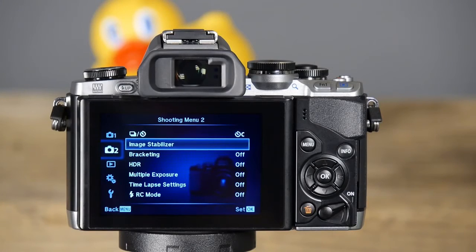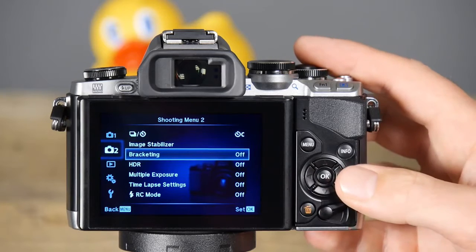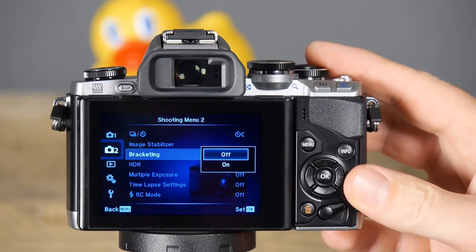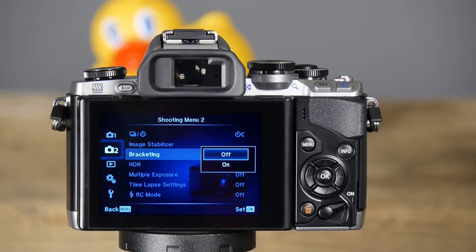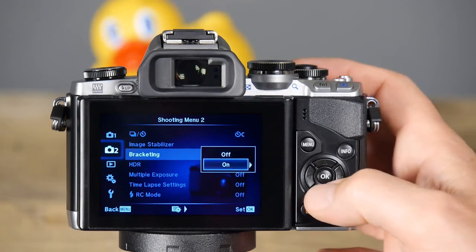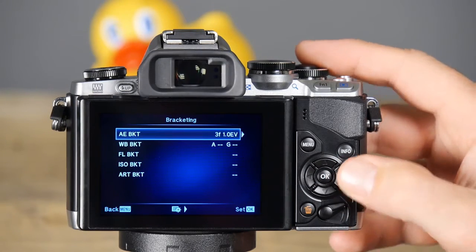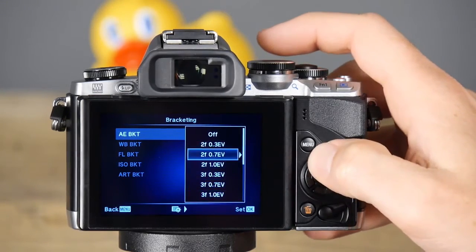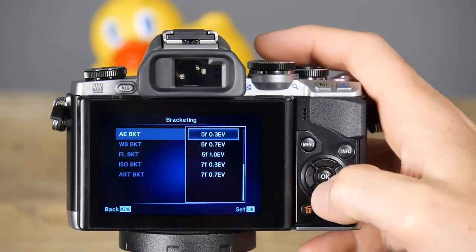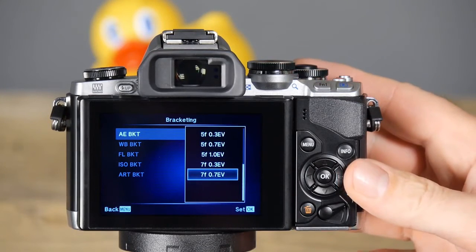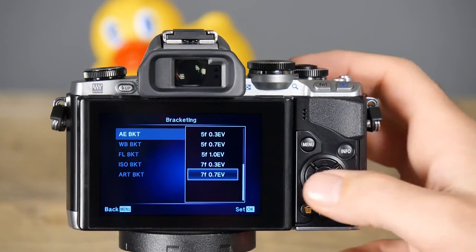The next menu item in the Shooting Menu 2 is Bracketing, which will allow you to set up the camera to vary settings over a series of shots. With the OMD M10, you can bracket exposure, white balance, flash settings, ISO, and art filters. Simply select On and press the right arrow to choose the parameter that you'd like to bracket. With the first option, Auto Exposure Bracketing, you can choose from 2, 3, 5, or 7 frames to be bracketed, with between 1/3 and 1 full step of variation between each shot.